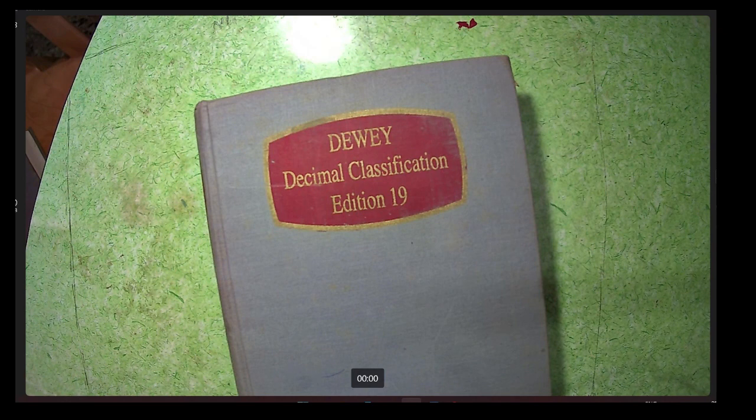It may be in a book, a periodical, journal, newspaper clipping, artifact, or it may be in digital form. Whatever the form may be, we have to provide a class number based on the subject matter. So this will help us in storing and retrieving the document.